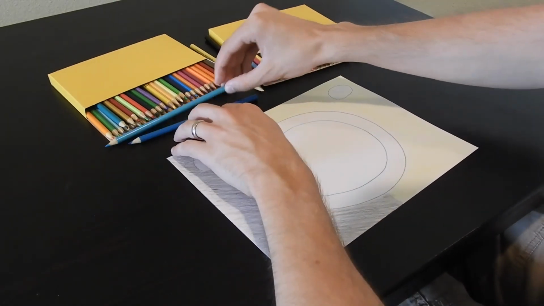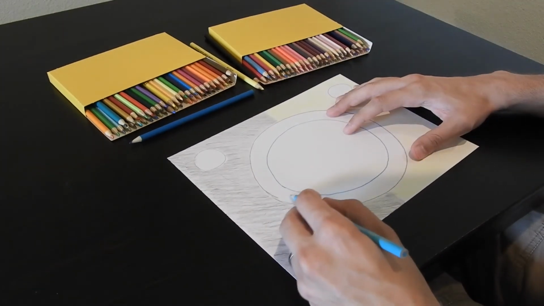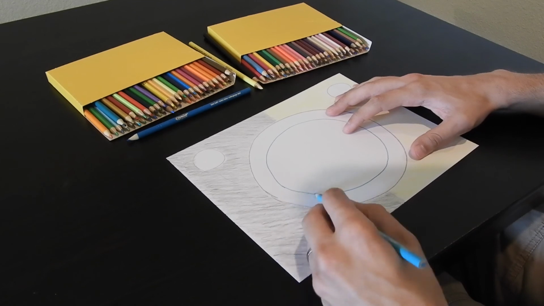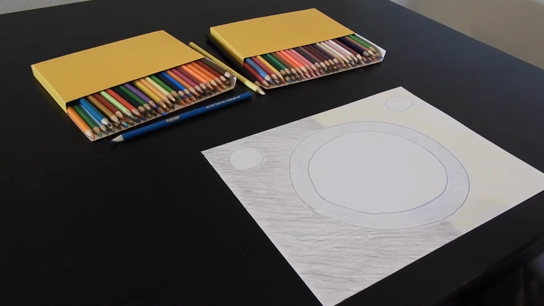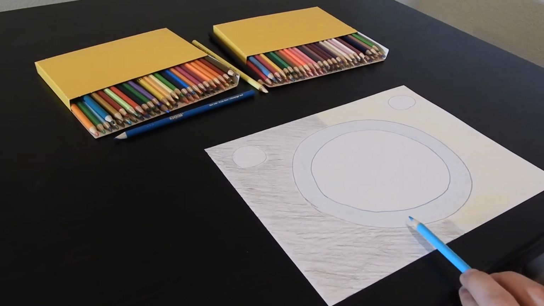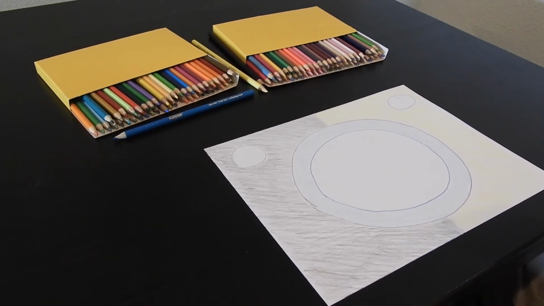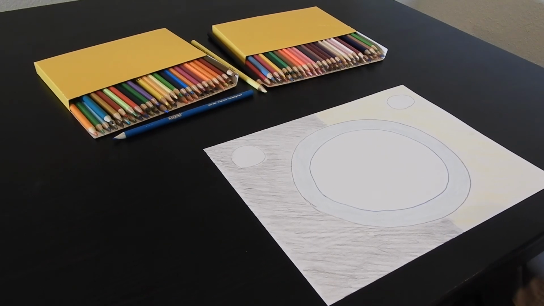So I'm going to take this light blue here, and I'm going to gently color in the sky around the earth. Okay, so now we have our sky/atmosphere is done. So now we're going to move on, and now we're in Genesis 1:9.